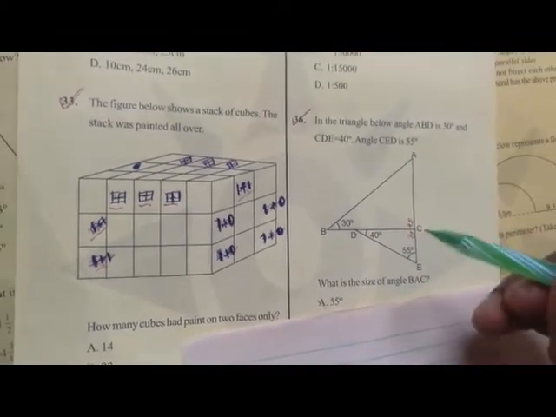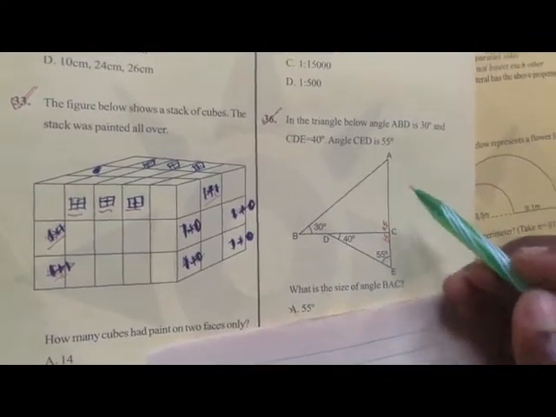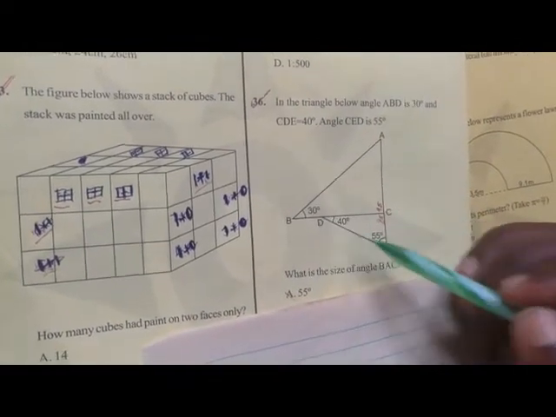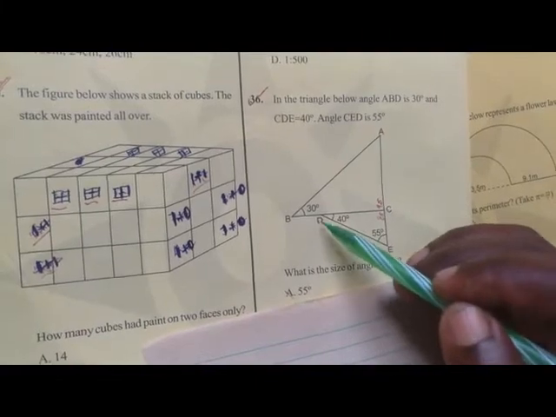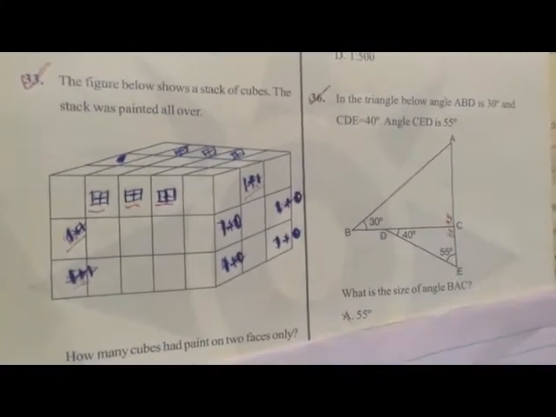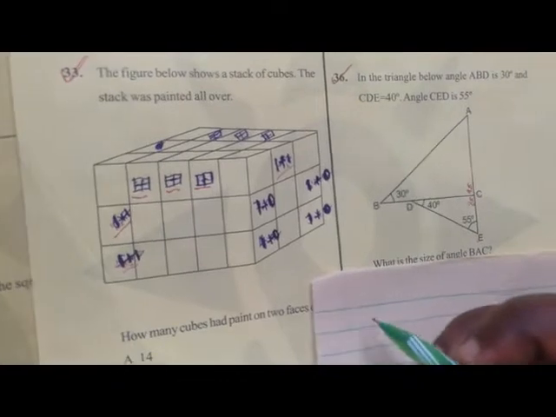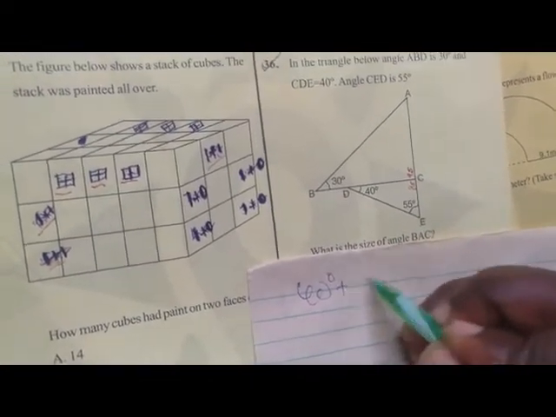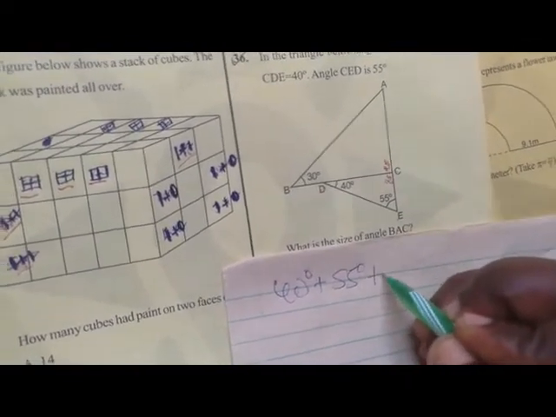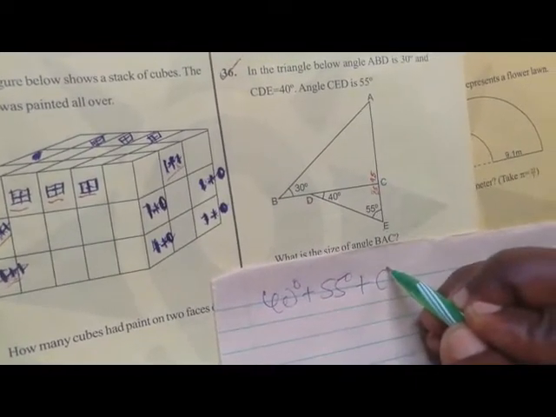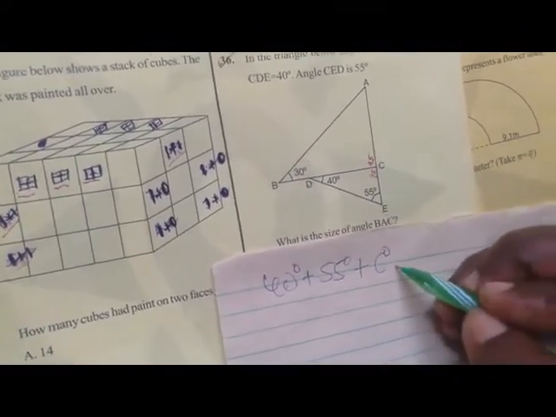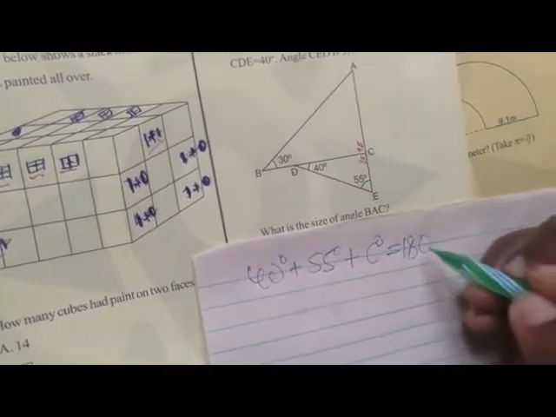Now here you are going to find the sum of the angles in triangle DEC. The sum is given by 40 degrees plus 55 degrees plus angle C, and we know the sum of angles in a triangle is 180 degrees.